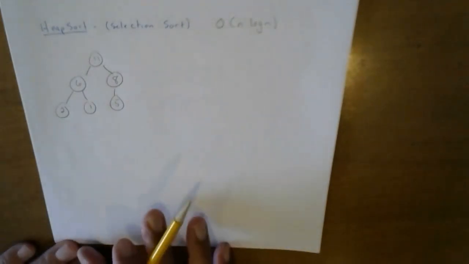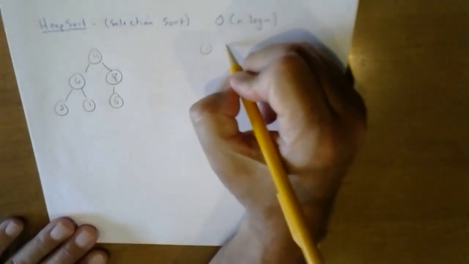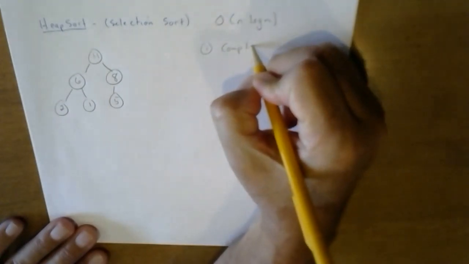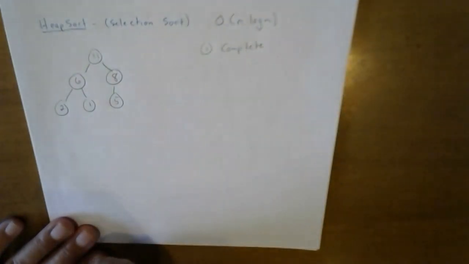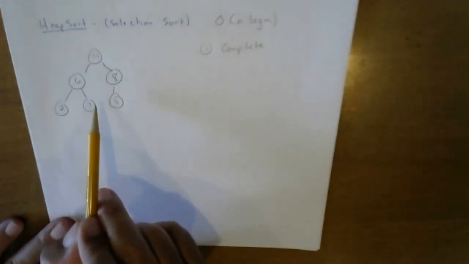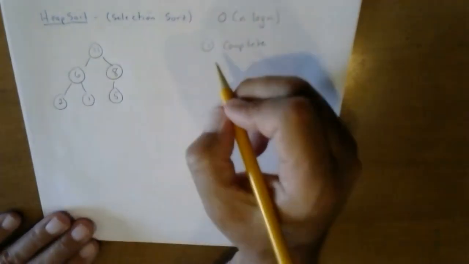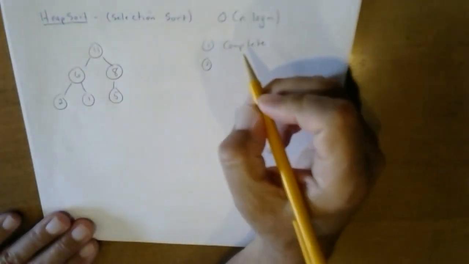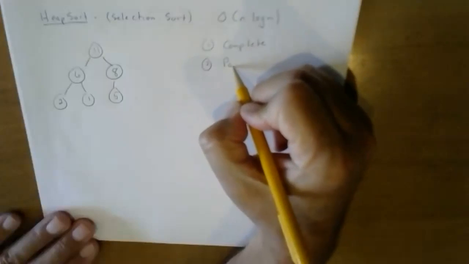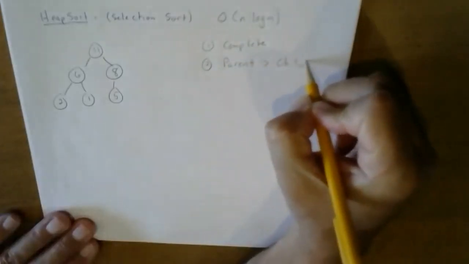This binary tree has to have a couple of things going for it. The first one is it has to be complete. And what I mean by that is it's filled in by row from left to right. So this guy would in fact be complete. The second thing is the parent has to be greater than the children.